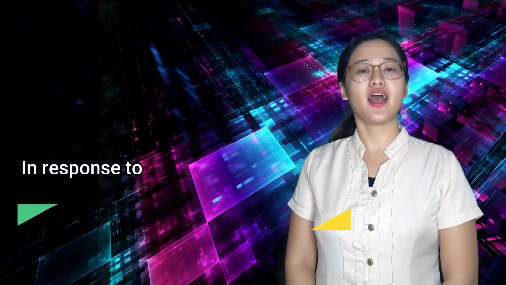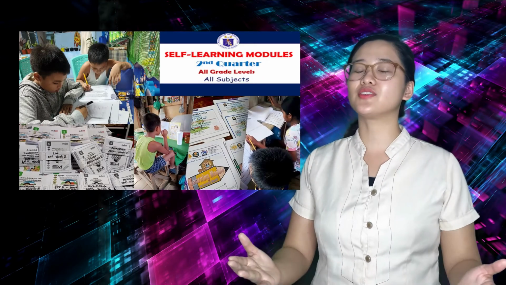In response to national security and safety health protocols, DepEd implements the use of modular distance learning among public schools of our country. Adhering to our President's order for the safety of everyone, DepEd approves the use of self-learning modules to all grade levels and grade level subjects of our schools in the country.